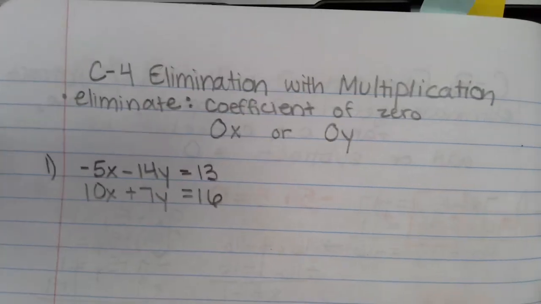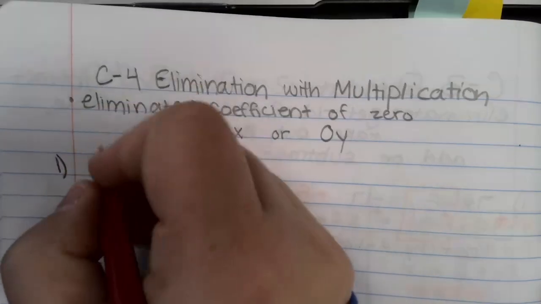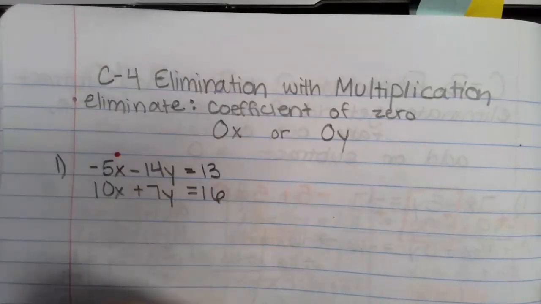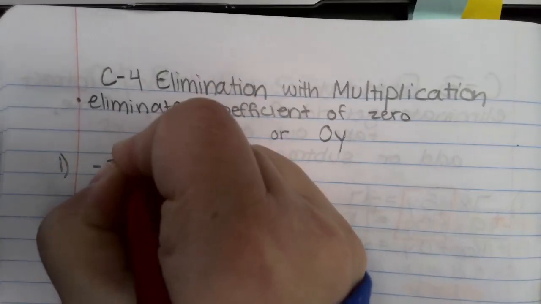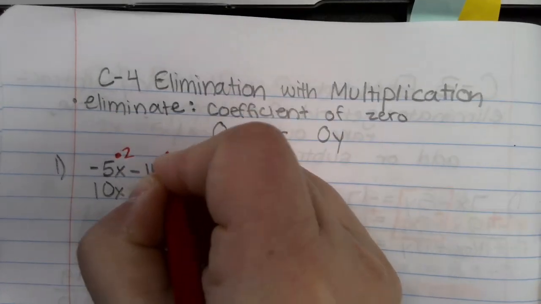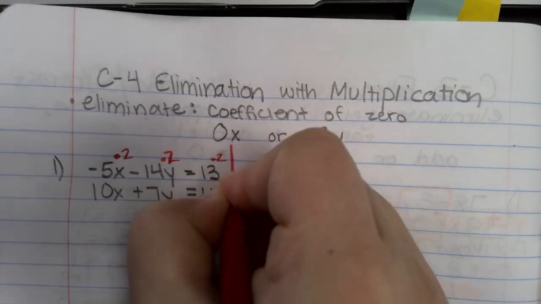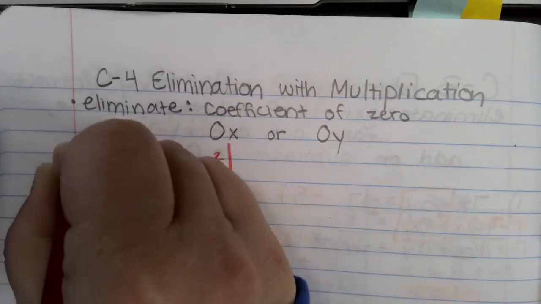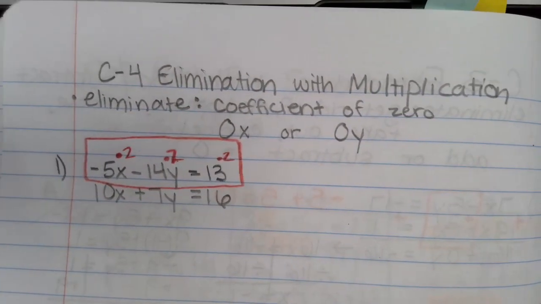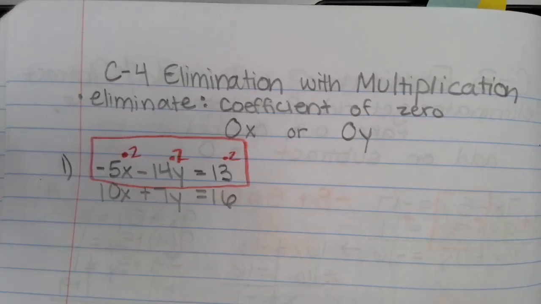So let's look at our x's. If I wanted to get these x's to eliminate, what would I need to multiply negative 5 by to get something like negative 10? 2. And I can do that as long as I do it to each part. So times 2. I'm going to take this top equation and I'm multiplying everything by 2. And that's where I'm using my color today. I'm going to use one color there for this one.